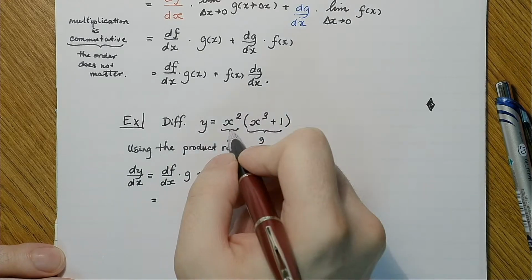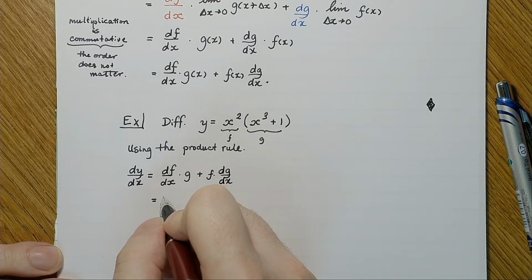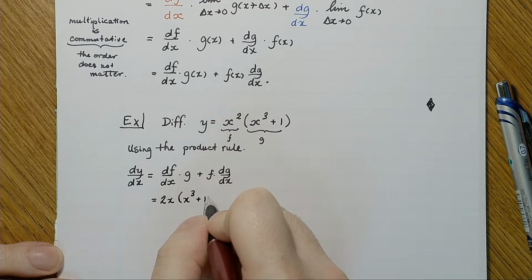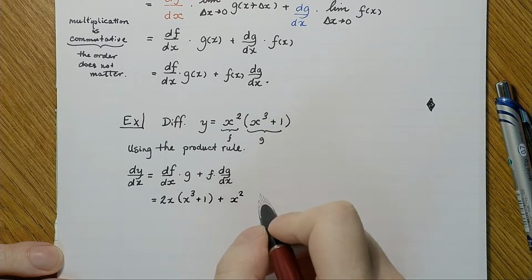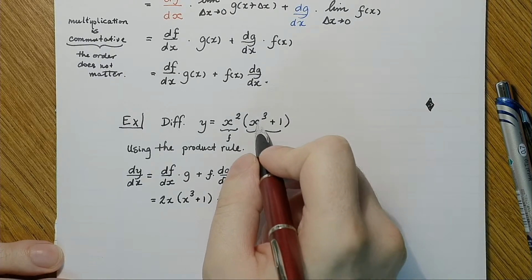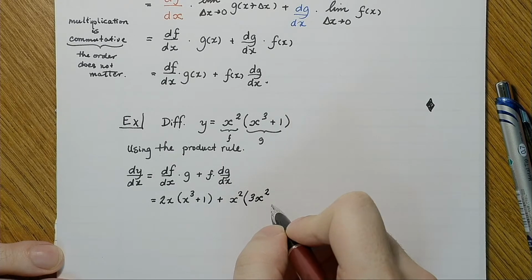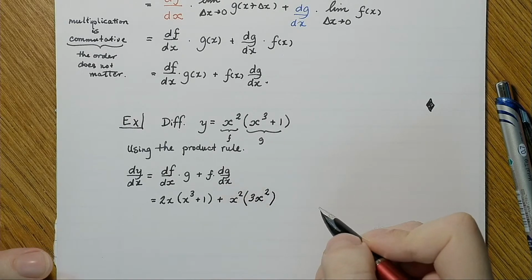So in this case, the derivative of f is, using our power rule, 2x times g, which is x cubed plus 1, plus we have our f function, which is x squared, times the derivative of g. So the derivative of x cubed is 3x squared, and the derivative of a constant is 0, right? Rate of change of a constant is 0.